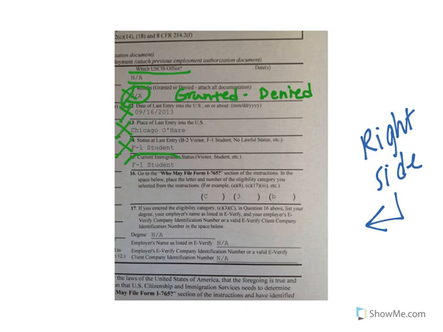Question 16 asks what you're applying for. You'll have to enter a code depending on what you're applying for. If you're applying for post-completion OPT, you'll write C3B, and you will handwrite F1 post-completion OPT.